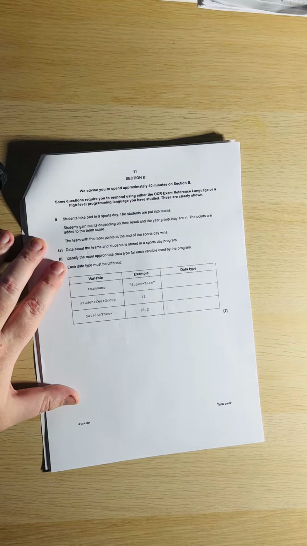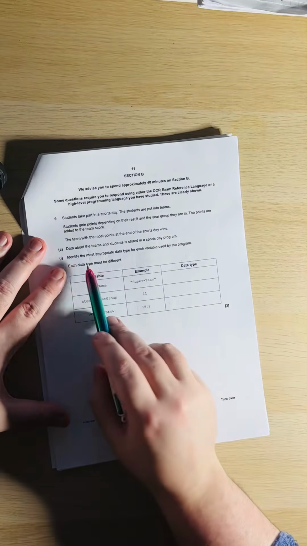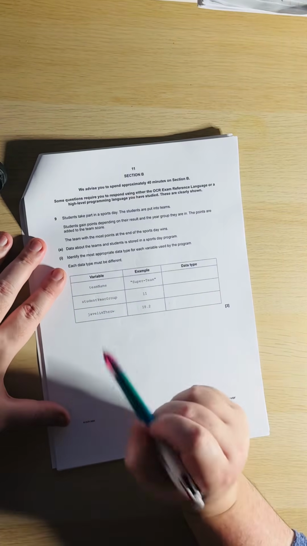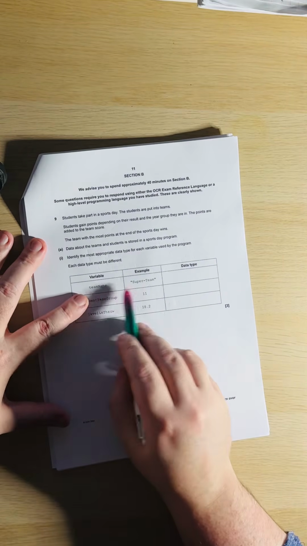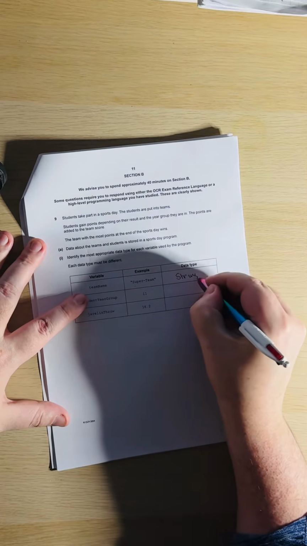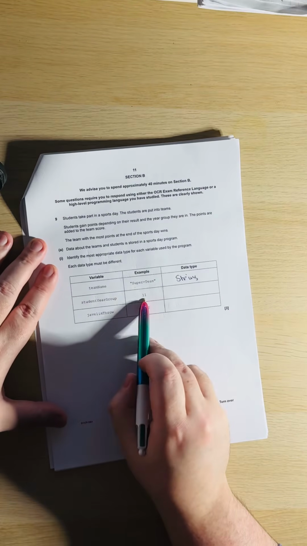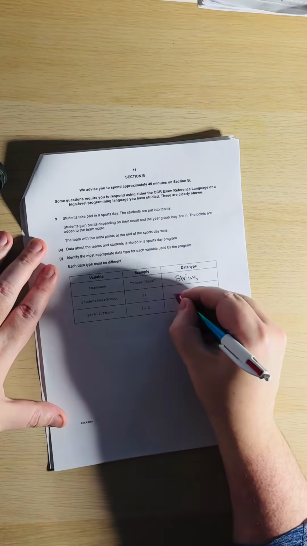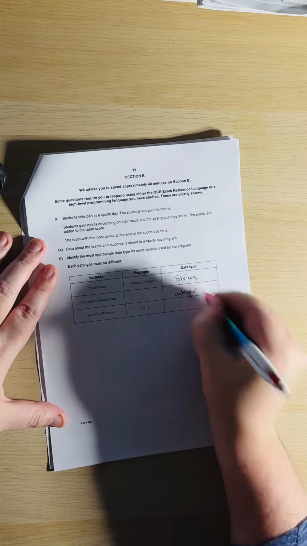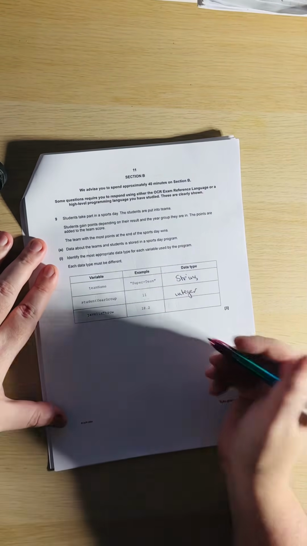Identify the most appropriate data type for each variable used by the program. Each data type must be different, so you can't use the same one twice. So we've got team name, super team in speech marks. That's easy, isn't it? Anything in speech marks is going to be a string. Don't overthink that. Student year group, they're in year 11. 11 is a number, so that's going to be an integer. And javelin throw, 18.2, that's a decimal.